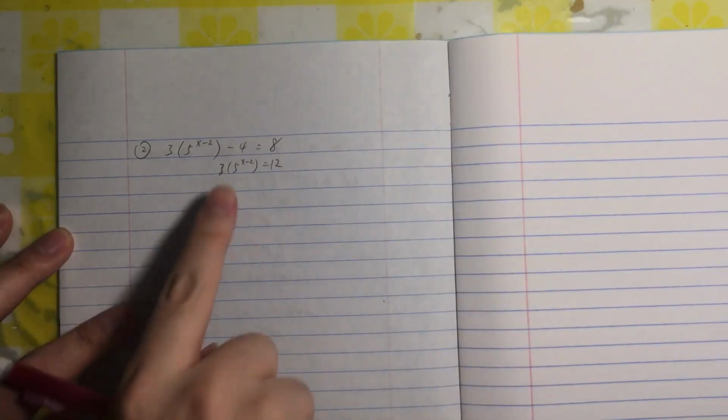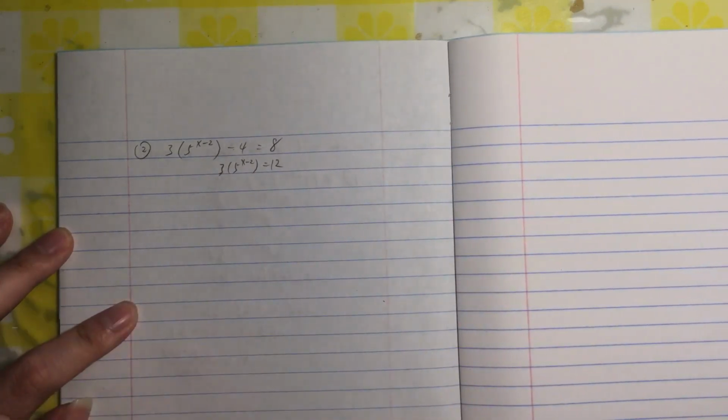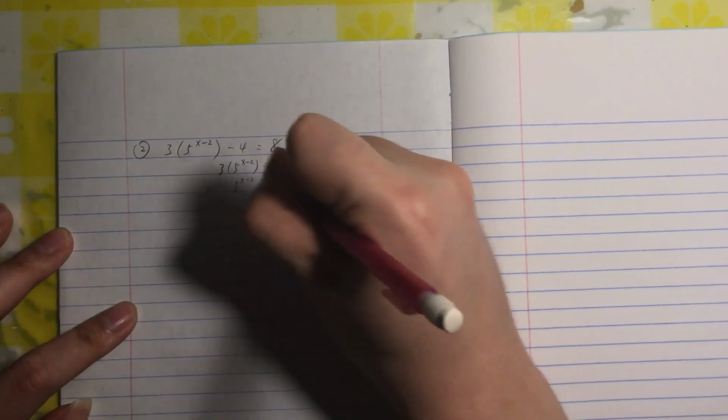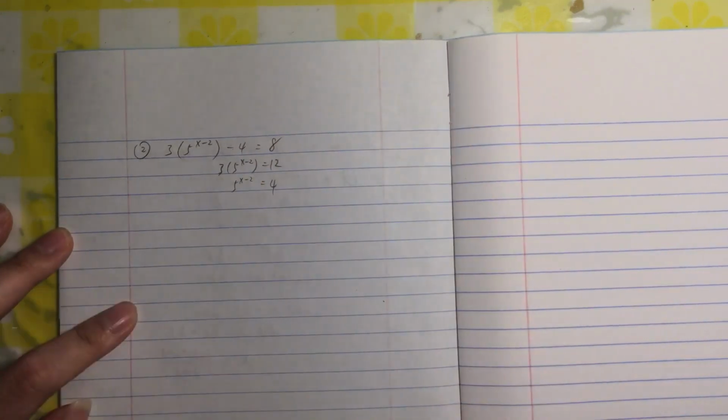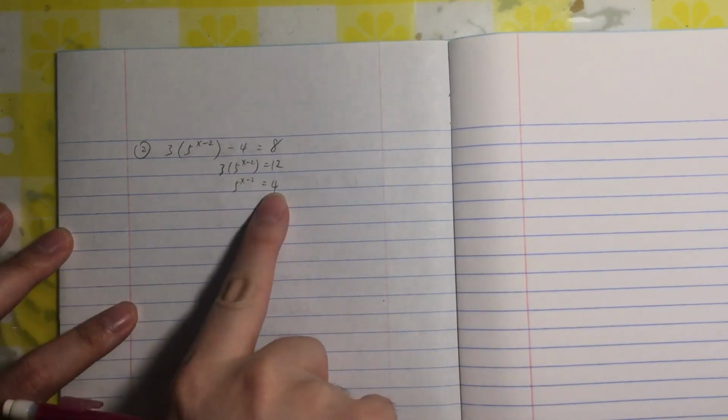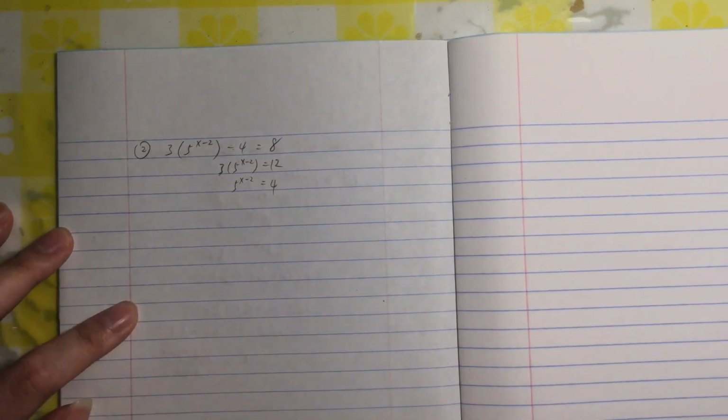Next, I can divide both sides by 3. If I divide both sides by 3, I get 5 to the power of x minus 2 equal to 4. So here we can see that the left side and right side don't have the same base, so it cannot match an exponent.